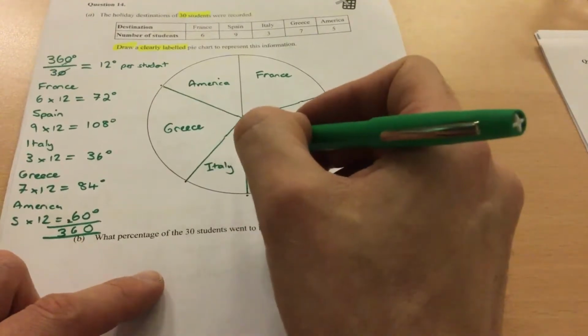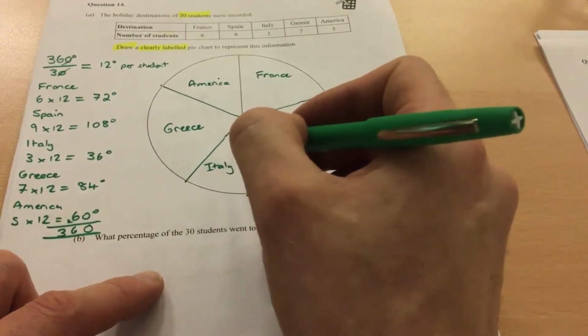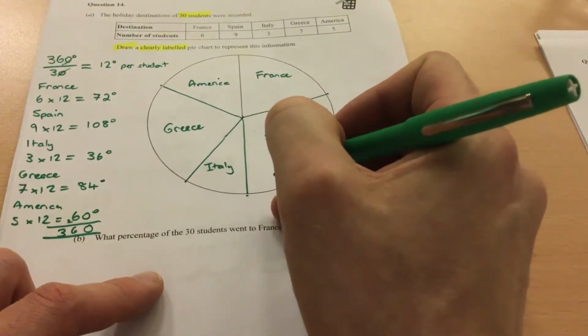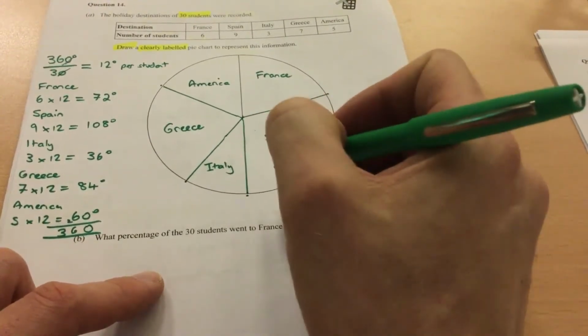If it's not a sharp pencil, if it's a thick pencil that's blunt, you may be drawing a line that is 2 or 3 degrees wide. That may well get marked inaccurate.